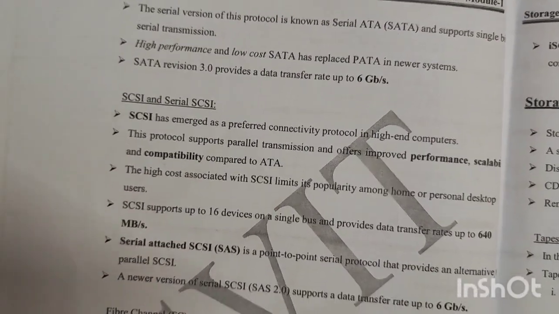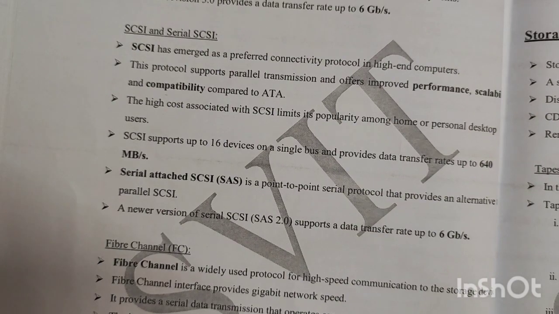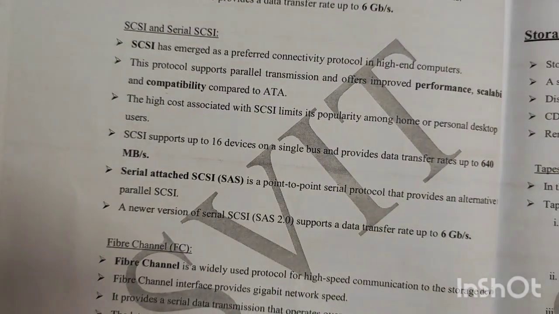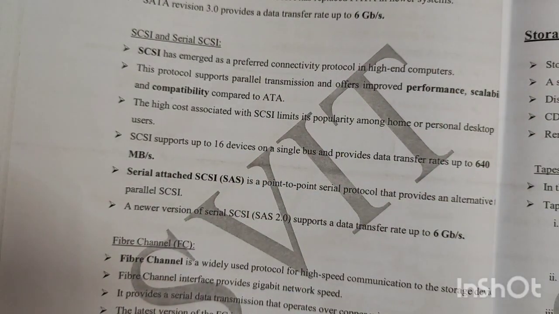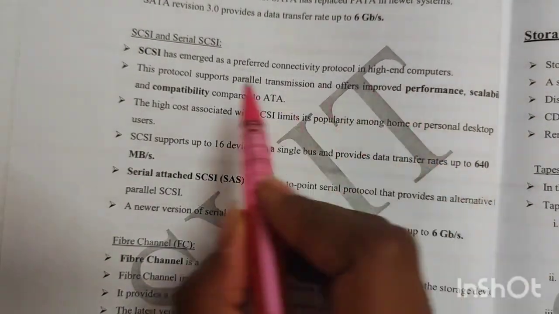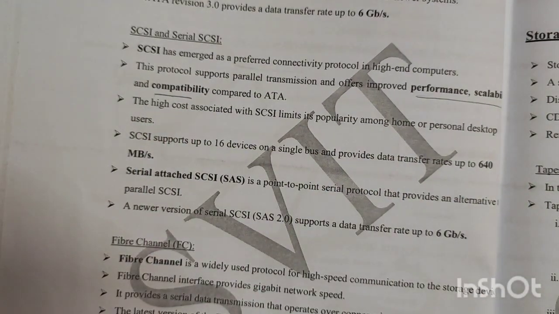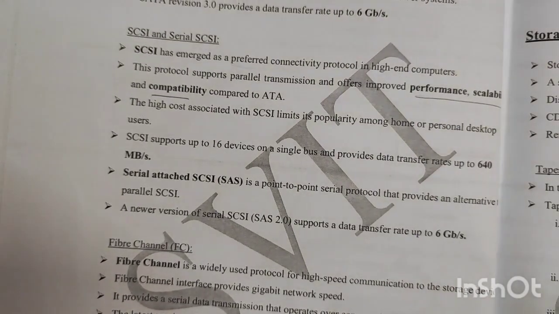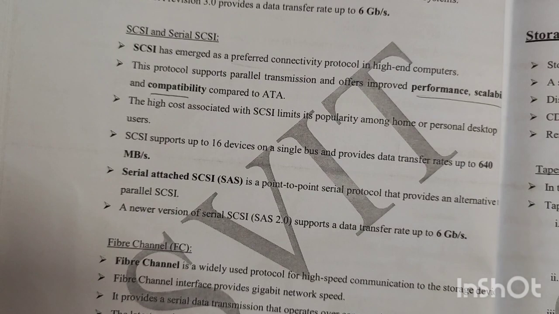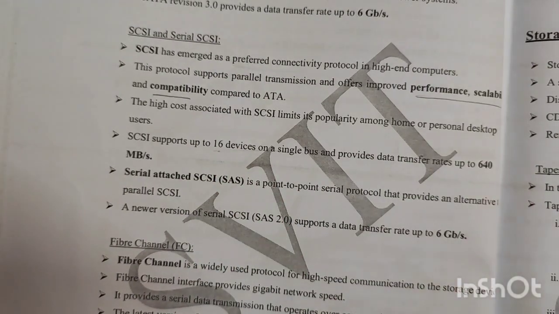Next we'll go to SCSI, that is small computer system interface, and serial SCSI. SCSI has emerged as a preferred connectivity protocol in high-end computers. Its performance, scalability and compatibility are better. It has a higher cost, though, and is less popular among home and personal computers. Here you have 640 MB per second, and you can connect up to 16 devices in a single bus.